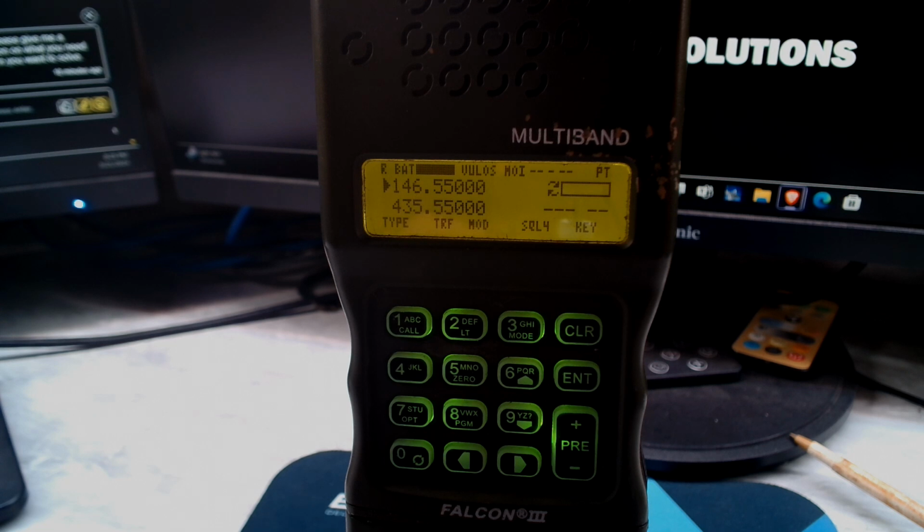All right, so this radio is completely fully reset. These are the default frequencies in the radio whenever you reset it. 146.550 and 435.550. Those are the two default frequencies, I guess you could say, that they have for this radio. They're both amateur radio frequencies.